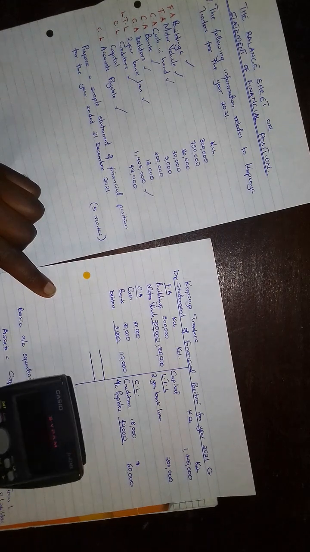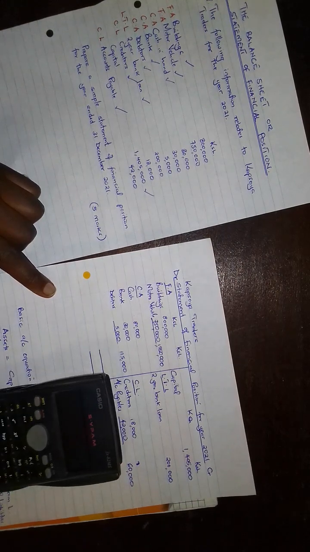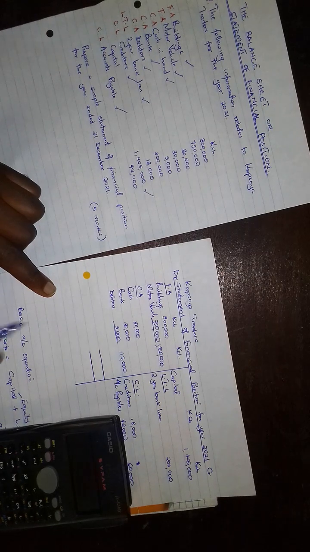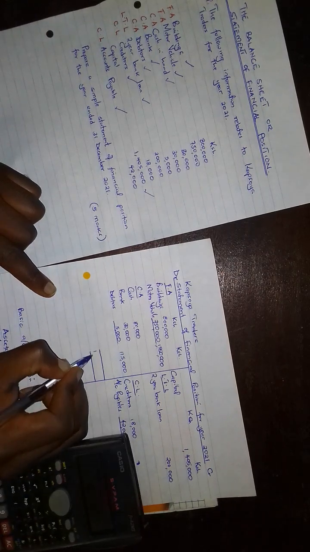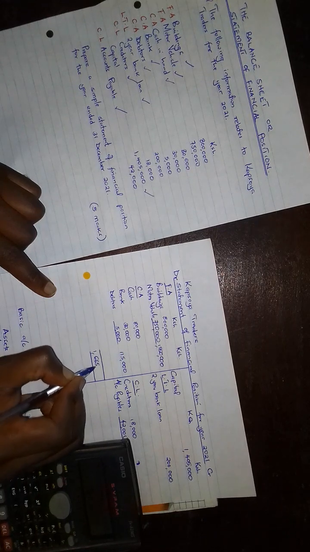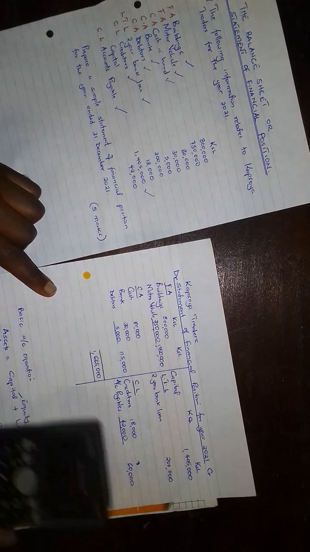So you can have your calculator, get the total. So we have 1,550,000 plus 115,000 to get a total of 1,665,000. That is the assets.